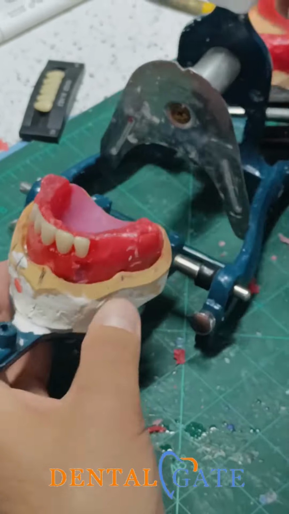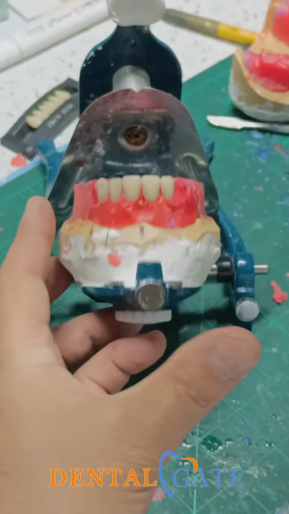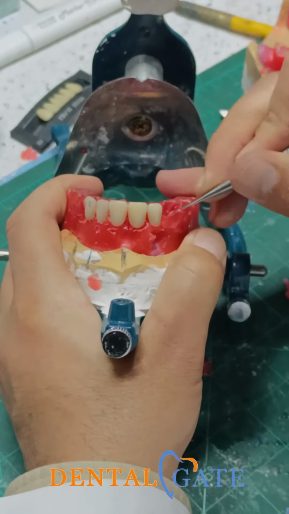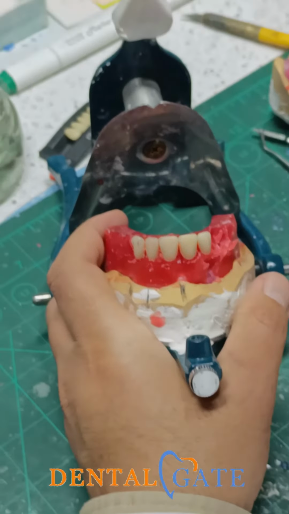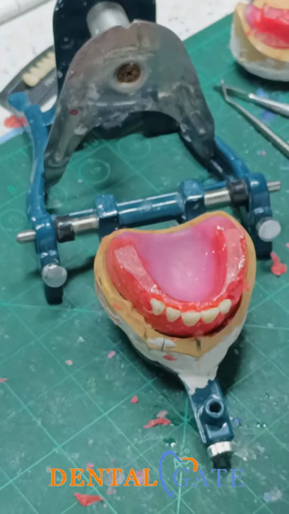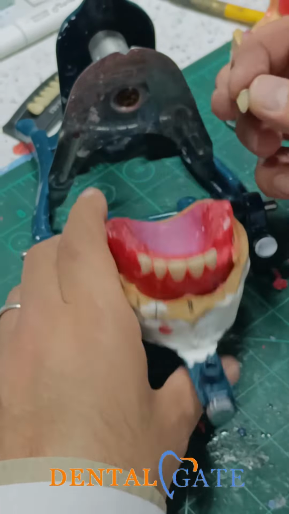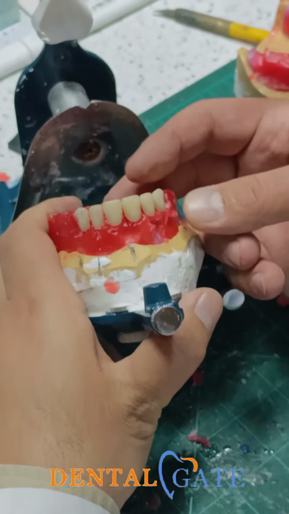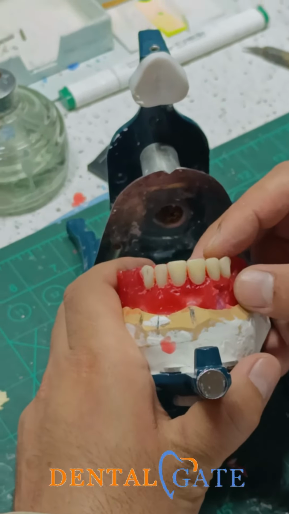So it seems good. Now, I will start with the canine according to the criteria of the canine. I will repeat the procedure on the other side. I just need to preserve the curve and maintain the midline. So regarding the canine, just put it parallel to the vertical axis, and make sure the contact area is in the correct position.